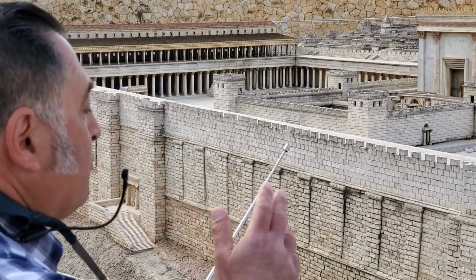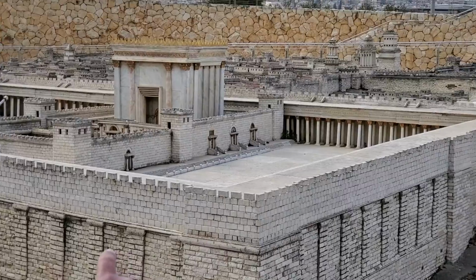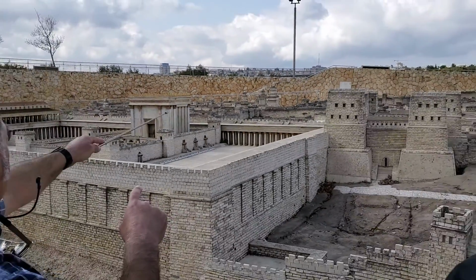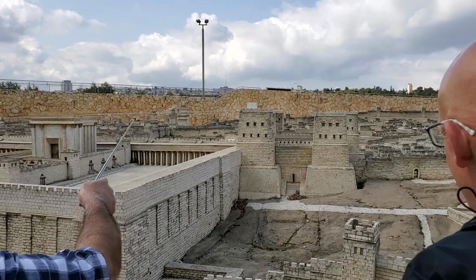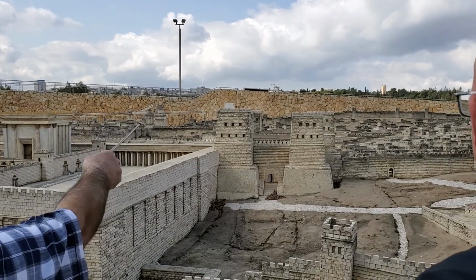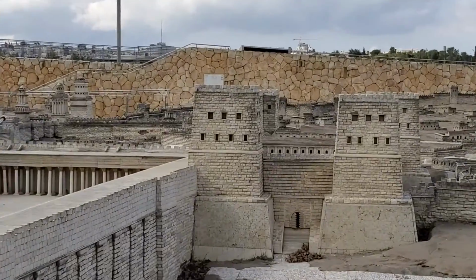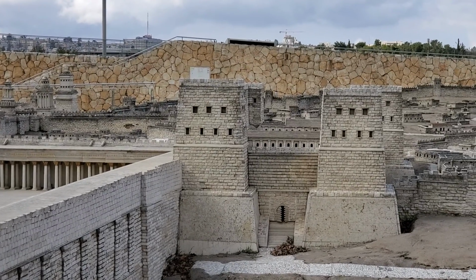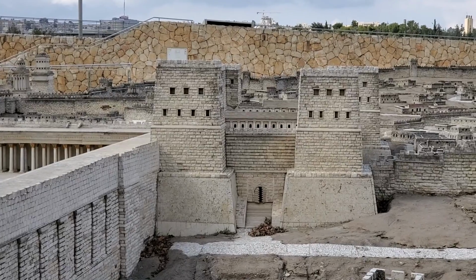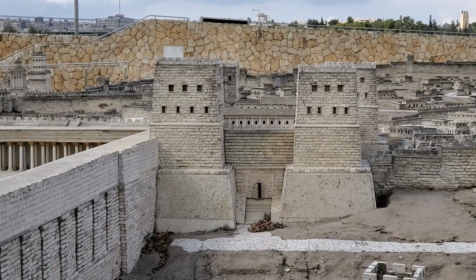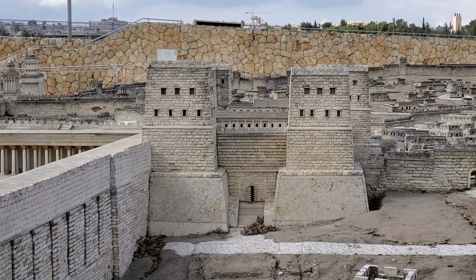Ladies and gentlemen, straight ahead, you can see the northwest corner of Temple Mount. You see that big fortress, that is the Antonia fortress, built by Herod, so he and his soldiers could see what was going on on Temple Mount. This is how they could control Temple Mount during the time of the high holidays.